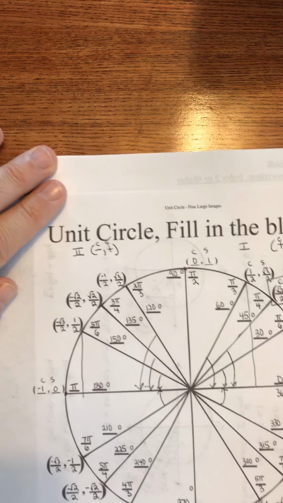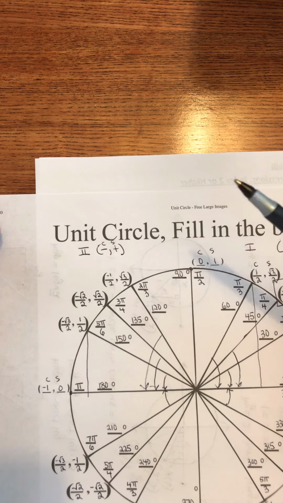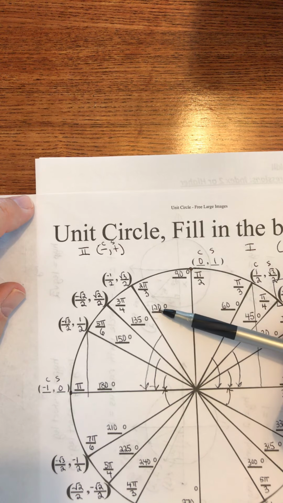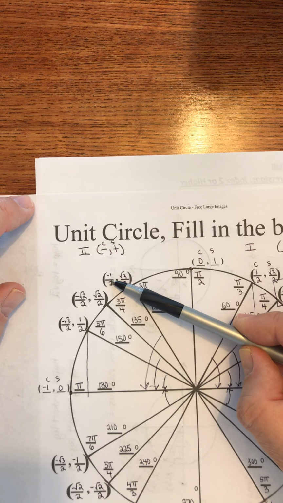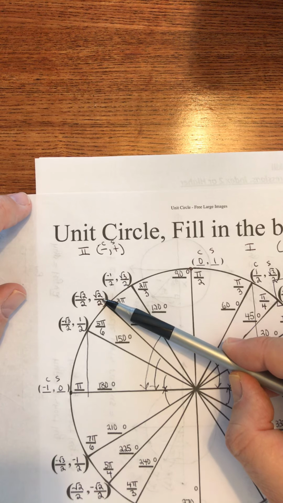Now I can ask nice simple questions if you fill this out. What is the cosine of 120 degrees? Negative 1/2. What is the sine of 135? Square root 2 over 2.